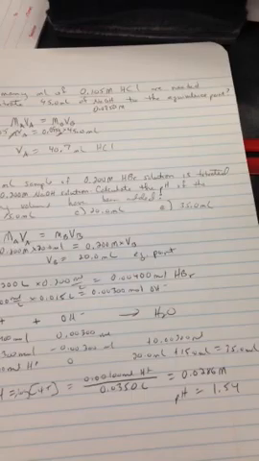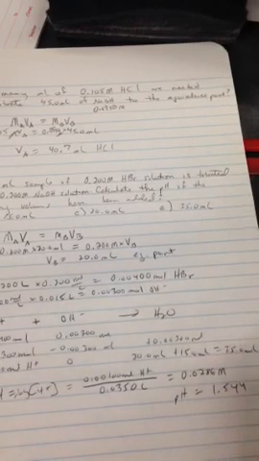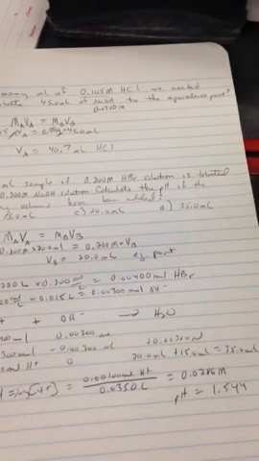Should we be keeping 3 significant figures? Yeah, so 1.544 technically is what I should have for my pH for that.